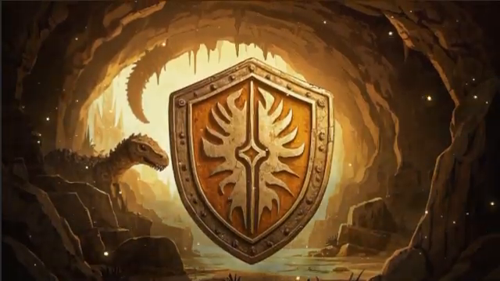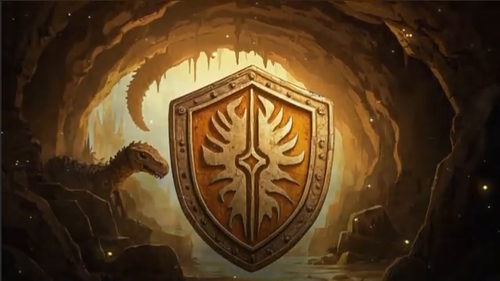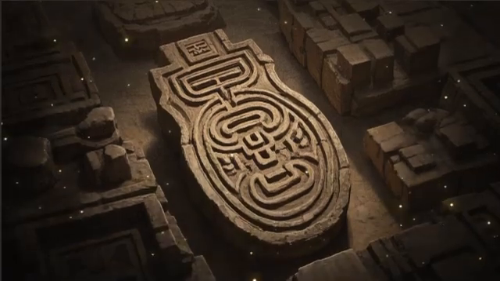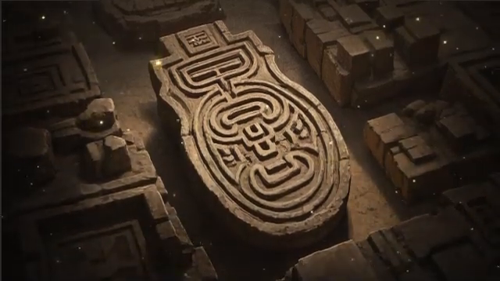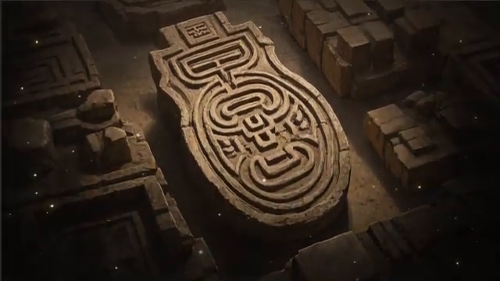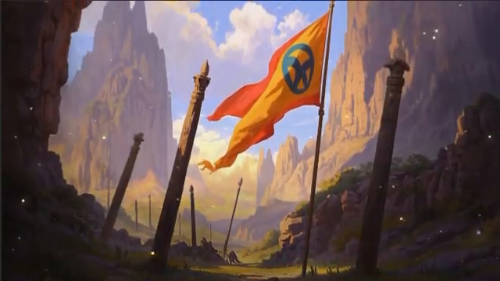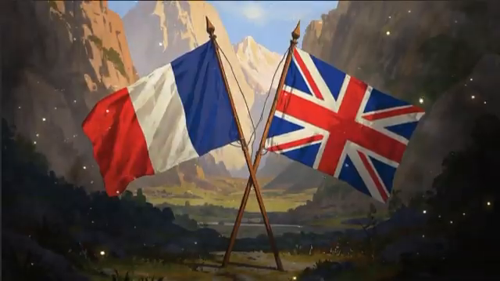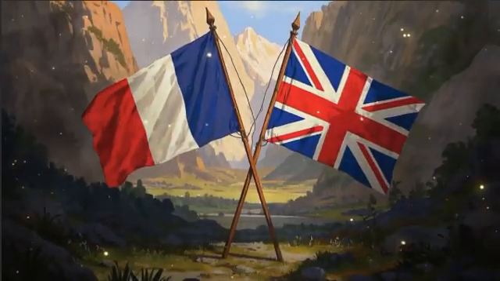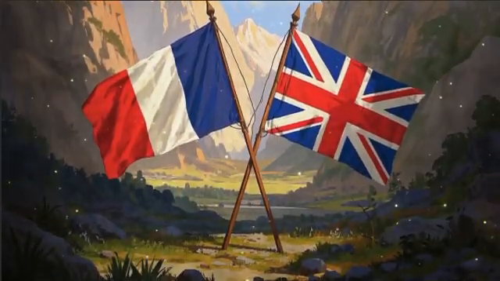Well, let's start with this one, a single long bar. This was called a pale, and it was used by the royal families of England and France. The king's banner would have two pales, one for his mother's family and one for his father's. The French king's banner would look like this, while the English king's would look like this.